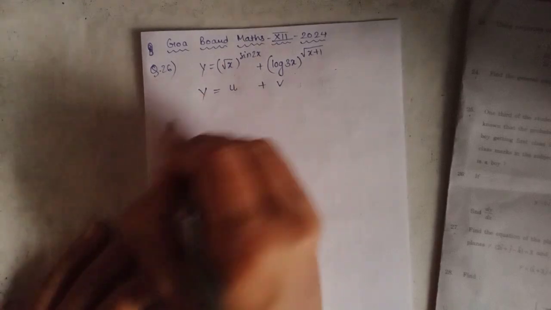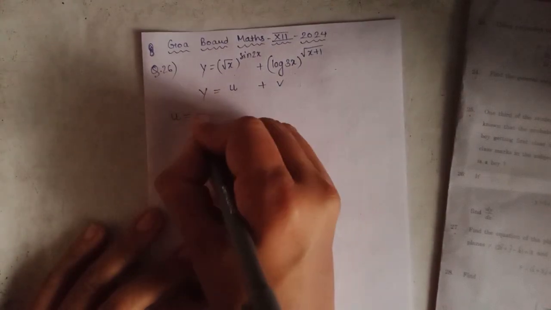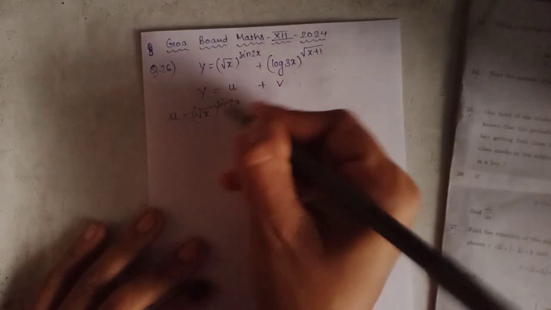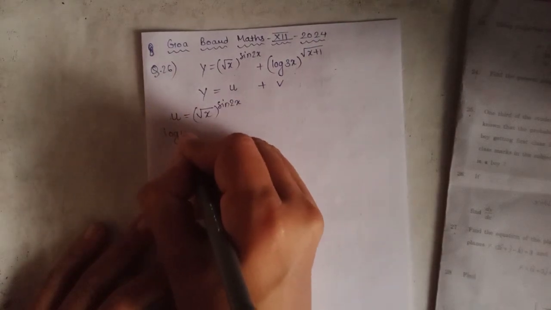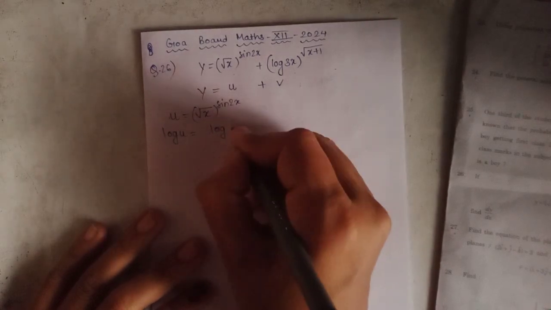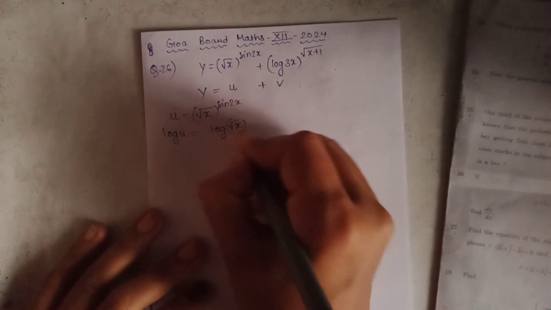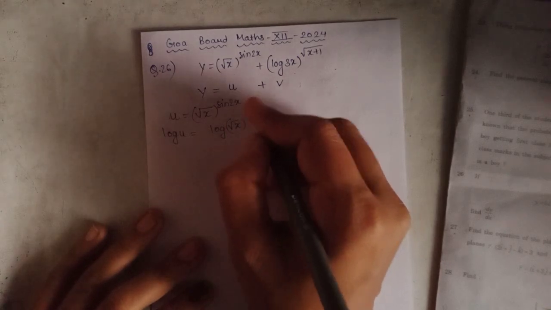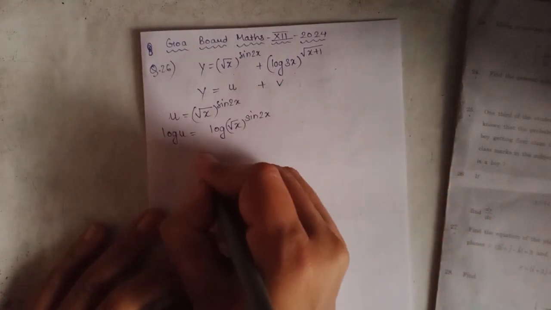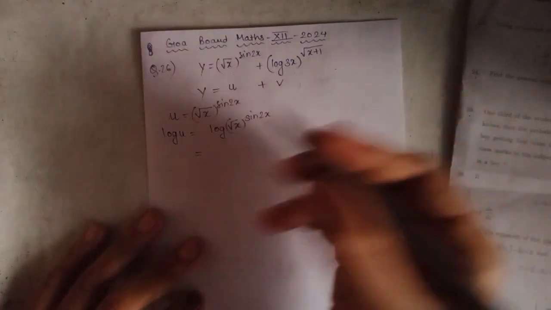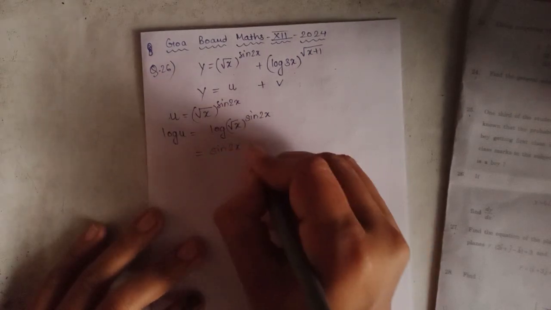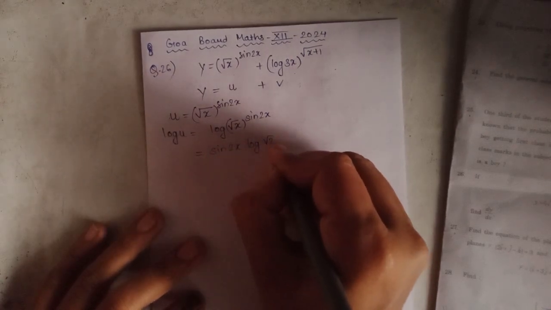So solving u, u is root x raised to sine 2x, so I'll take log, using properties of log. Log a raised to b is b log a, so this is sine 2x log root x.